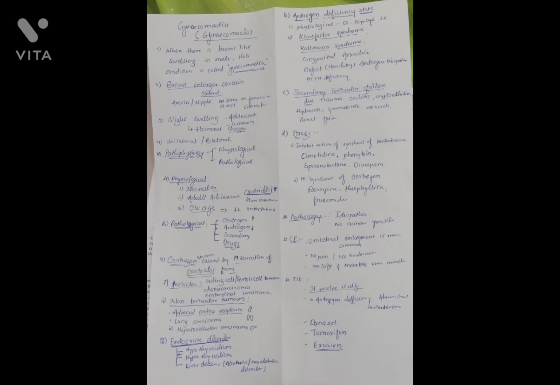Third condition is secondary testicular failure, which may cause gynecomastia due to trauma, orchitis, cryptorchidism, hydrocele, varicocele, spermatocele, and renal failure. Fourth condition is drugs which inhibit the action or synthesis of testosterone, that is cimetidine, phenytoin, spironolactone, diazepam, and other drugs that enhance estrogen synthesis may also induce gynecomastia, that is reserpine, theophylline and furosemide.